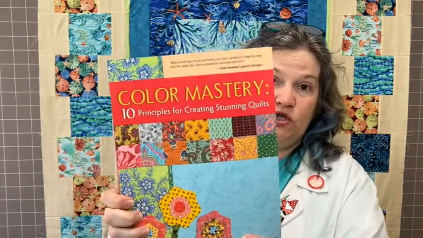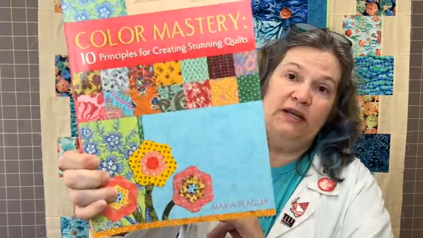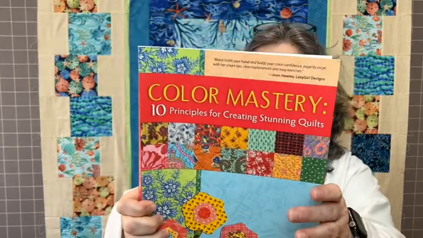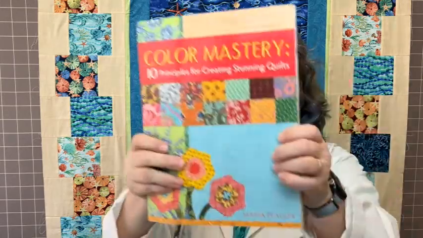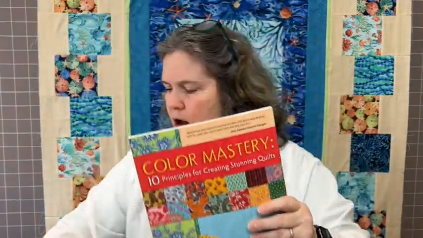This one's called Color Mastery, 10 Principles for Creating Stunning Quilts. It is by, what's her name? Maria Plegler. So that is the first one. You can get that one. This one I'm pretty sure is out of print. It's called Color Magic for Quilters. It's by Anne Seeley and Joyce Stewart.